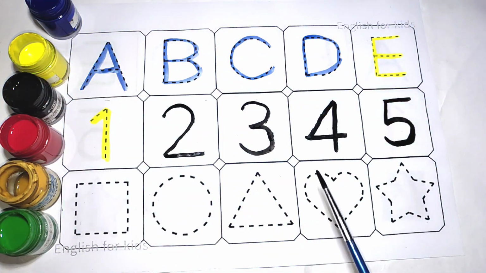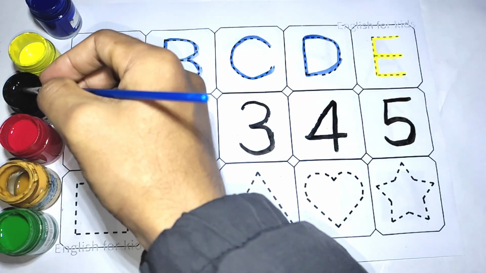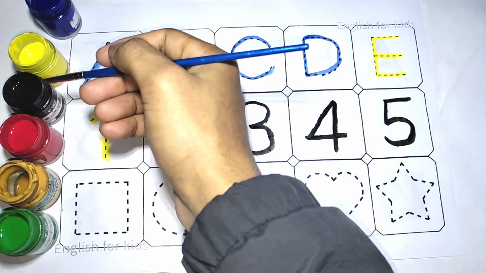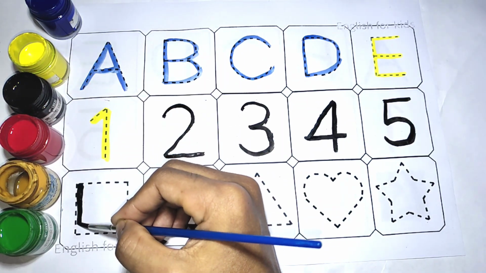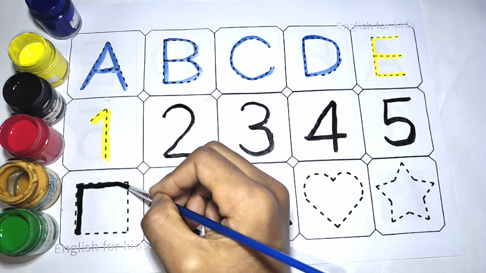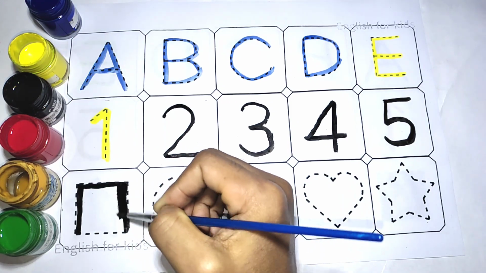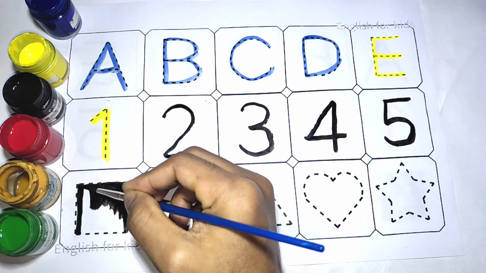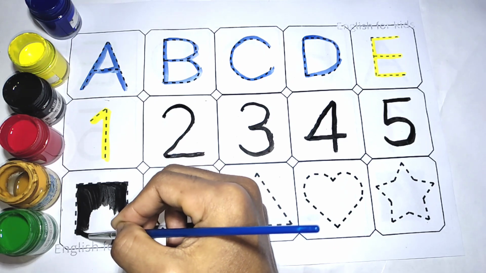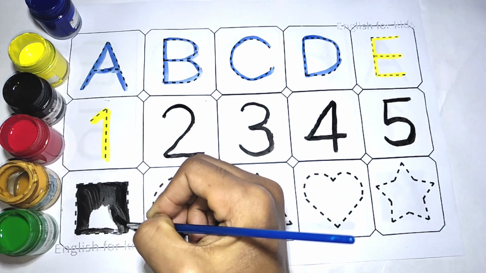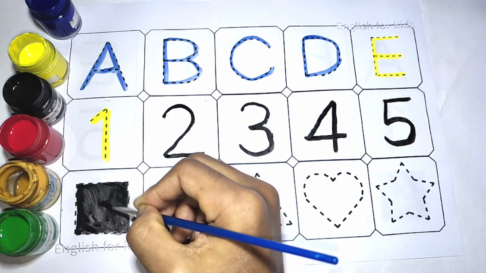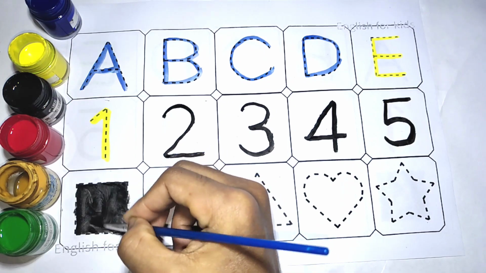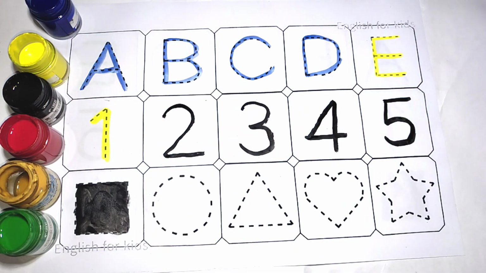Kids, now we draw shapes. Black color. The shape of square. The next one is circle.